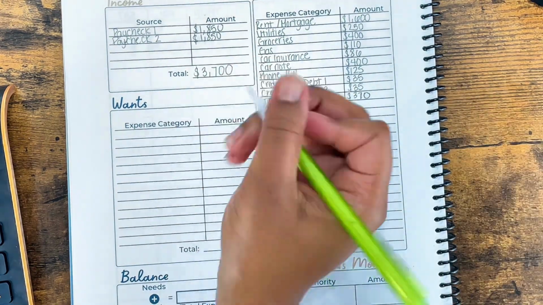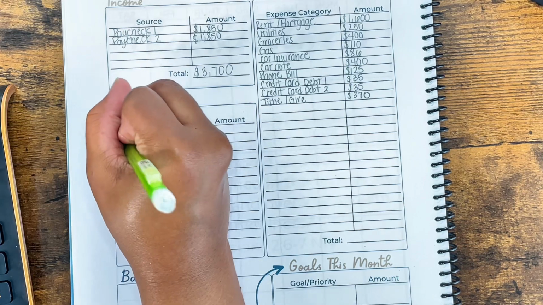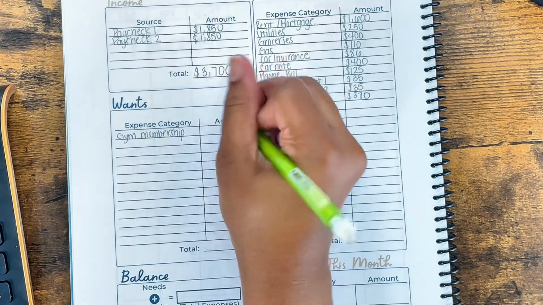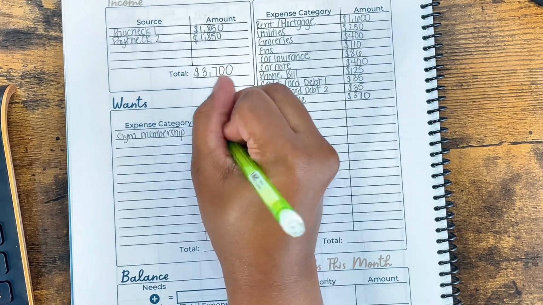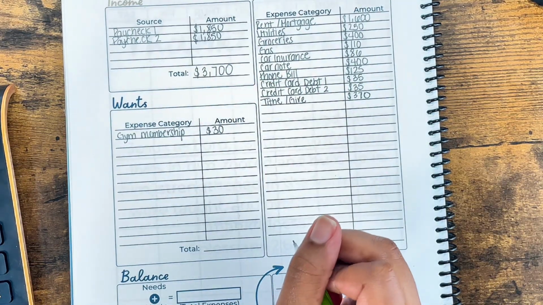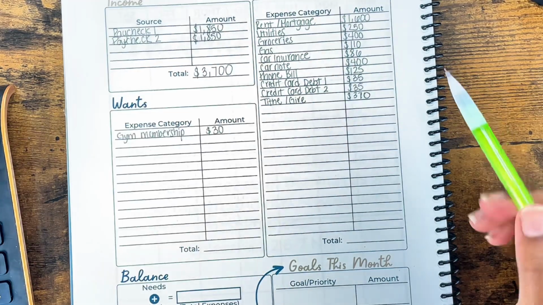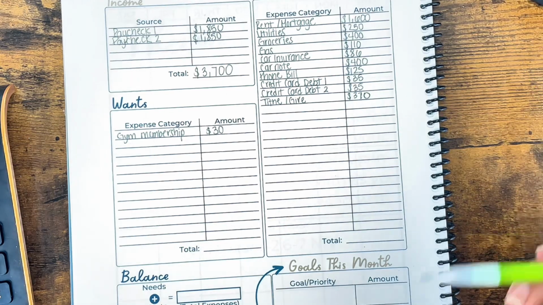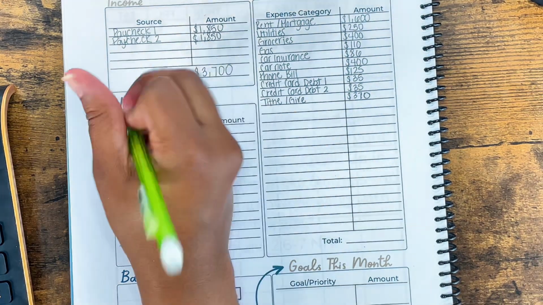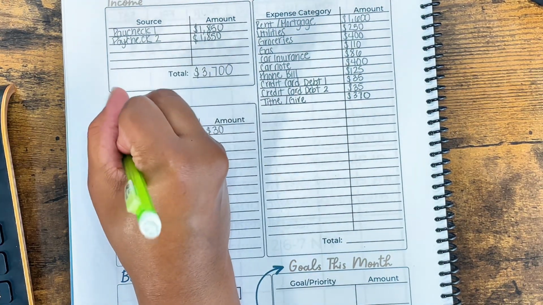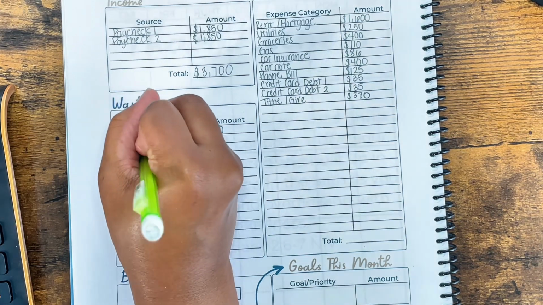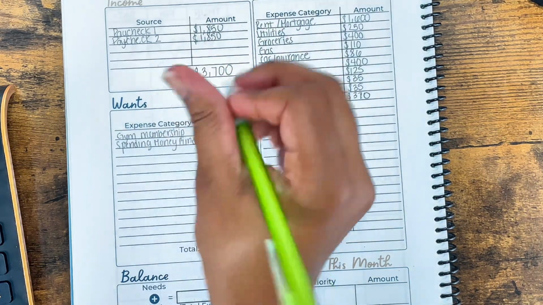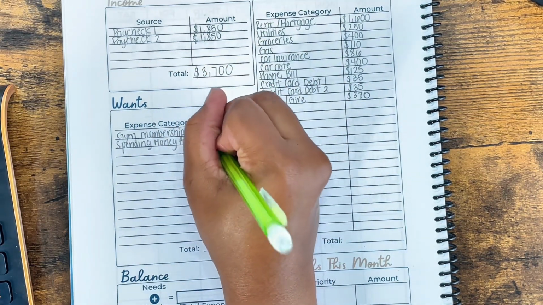So these wants are going to vary from person to person. Just for example purposes, I'm going to put a gym membership. And that's going to be $30. And then I'm going to put spending money. So this is also called like fun money. Like if you want to go to the movies, like just money to have to spend in your pocket. This is going to vary based off of your income and your spending habits. So I'm going to put spending money fund. And that's going to be $150 per month.